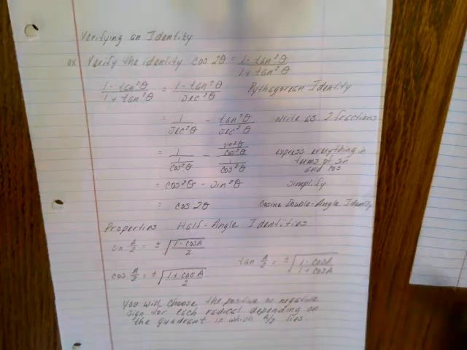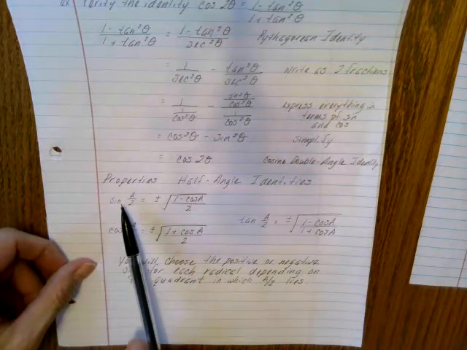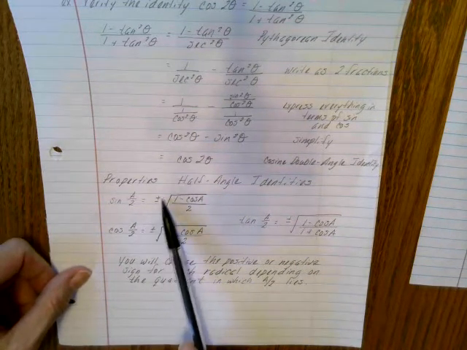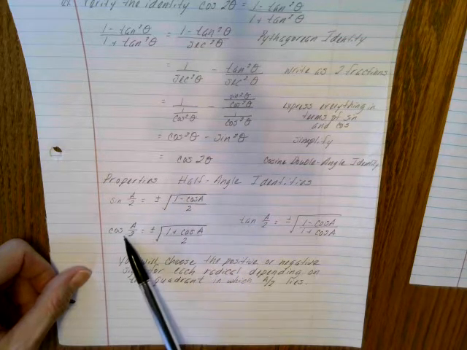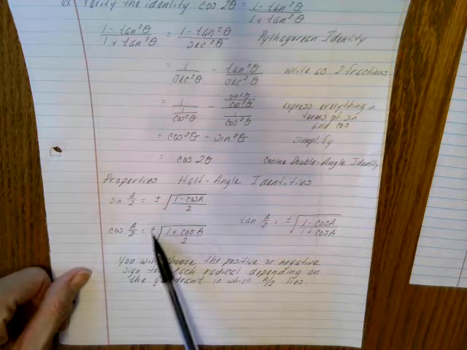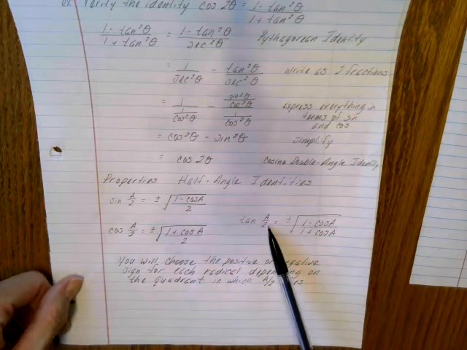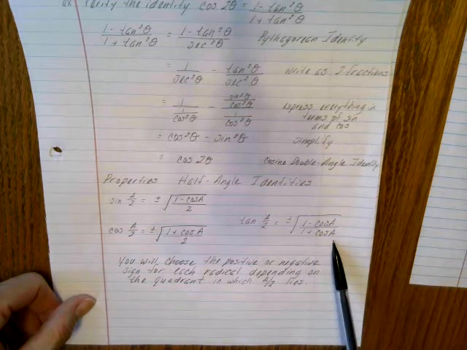All right, let's look at half angle identities. Half angle identities are going to be the sine of, we're splitting angle A in half, and it's going to be plus or minus the square root of 1 minus cosine A over 2. Splitting angle A in half, plus or minus 1 plus cosine A over 2. Splitting A in half, plus or minus 1 minus cosine A over 1 plus cosine A.